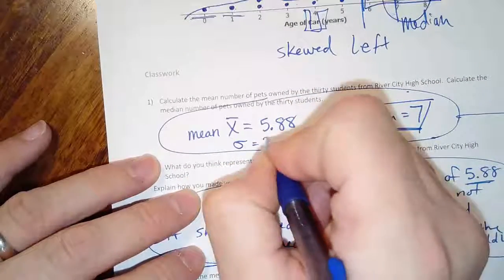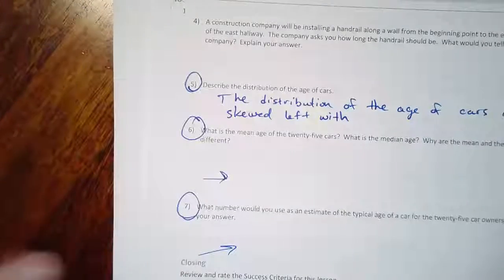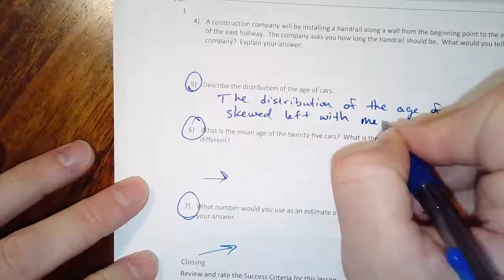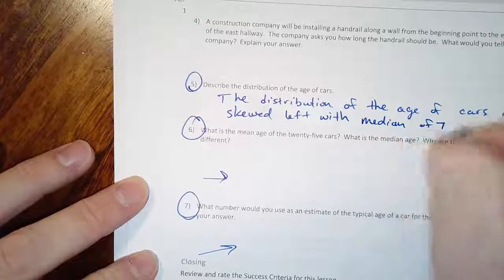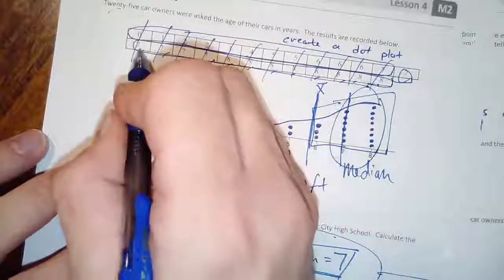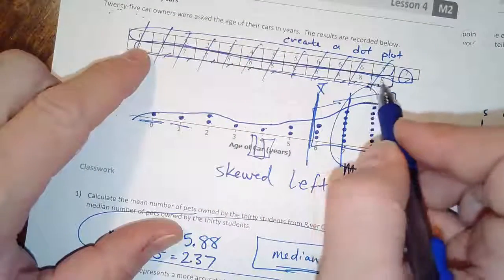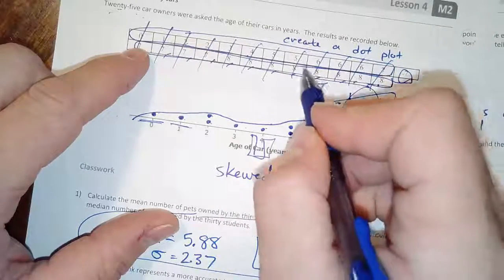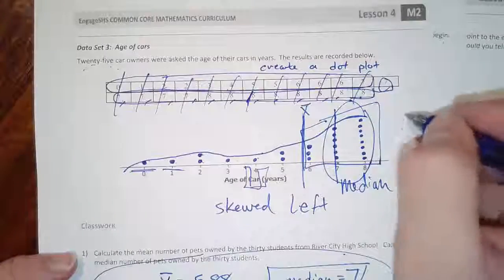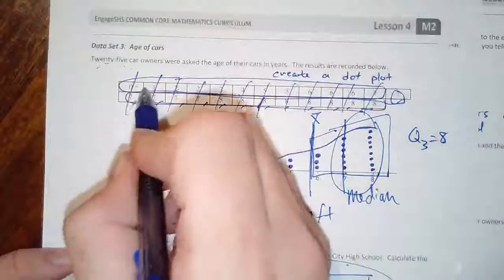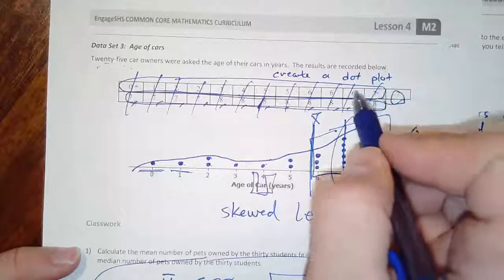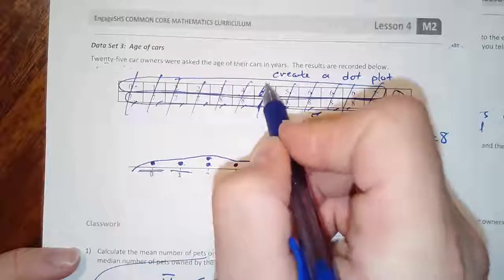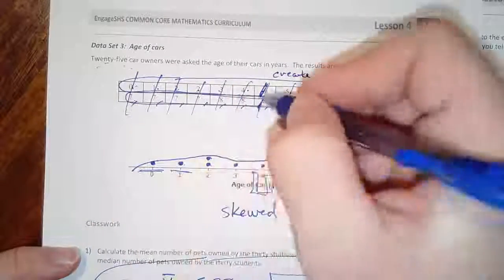Okay, IQR would be, of these 12 numbers, what's the number in the middle of these 12? So 6 below, 6 above. 1, 2, 3, 4, 5, 6. Oh, it's just 8. So Q3 equals 8. And then in the 6 below, 1, 2, 3, 4, 5, 6. Okay, halfway between 4 and 5, 4 and a half. So if I take those two numbers and subtract them, I get an IQR of 3.5.